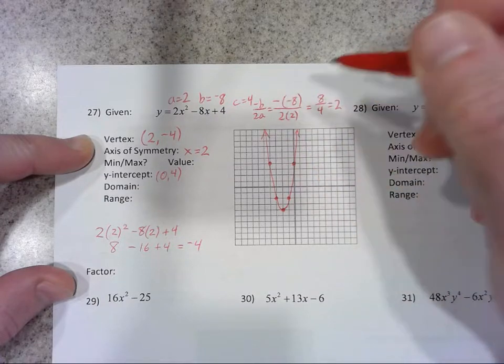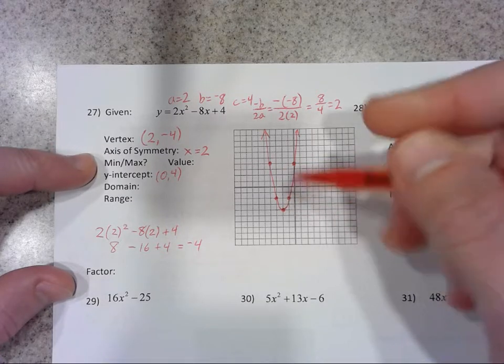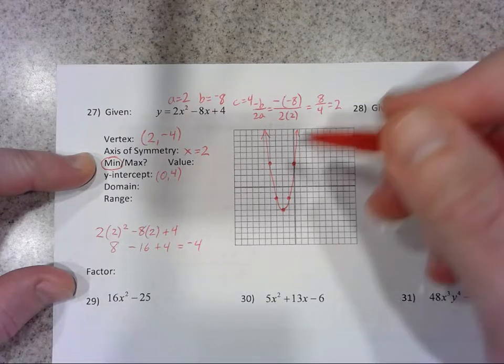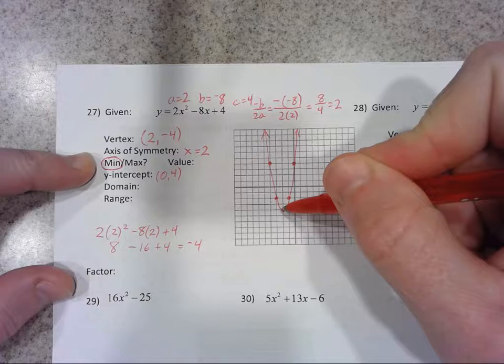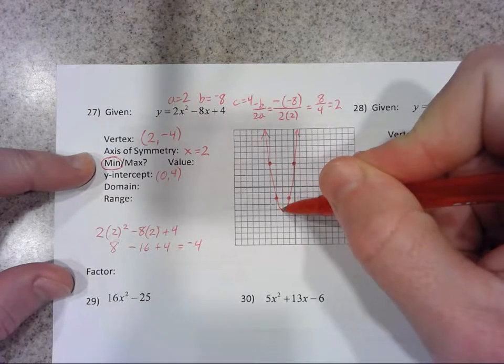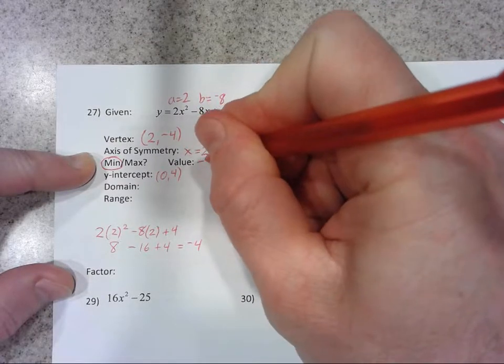And so this graph has a lowest point, a minimum. So we'll circle minimum. And the minimum value is how far down that minimum value is. And so we look at the y-coordinate, and since the y-coordinate of the vertex is negative 4, the value of that minimum is negative 4.